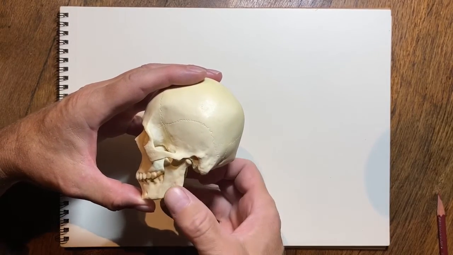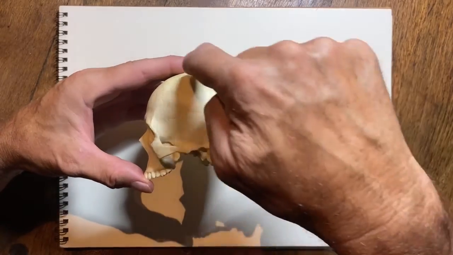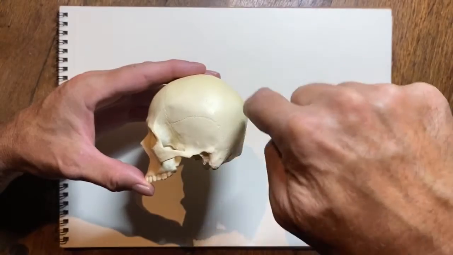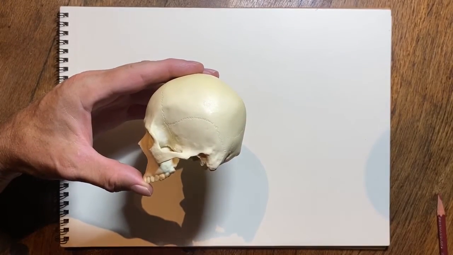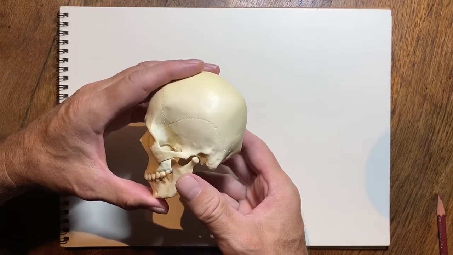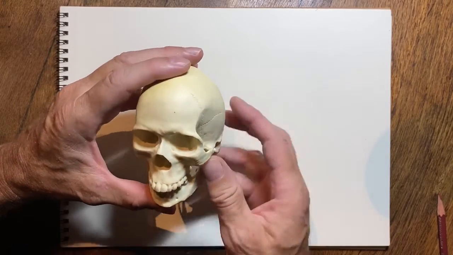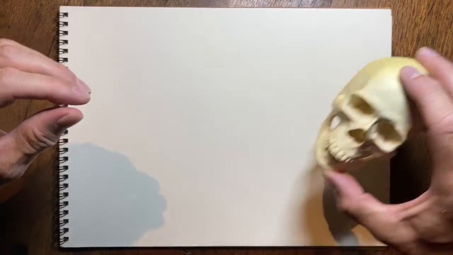But again, once we remove the lower mandible, then this is the cranium, and as you can see, it makes somewhat of a circular shape. So you can use either a circle or, ultimately in the end, the egg-shaped oval to draw the human skull. I like to always begin with an egg-shaped oval. So let me just set this aside here and we'll begin.